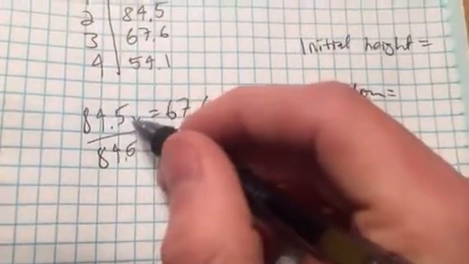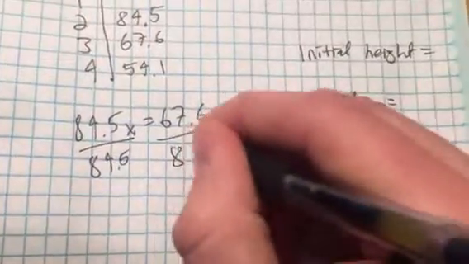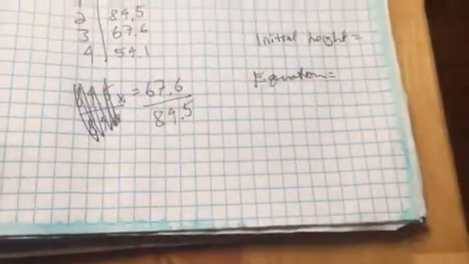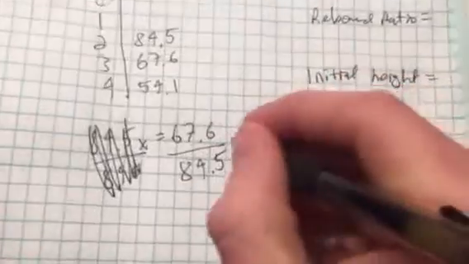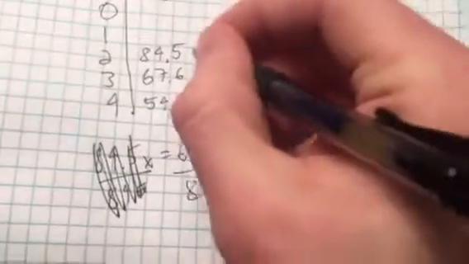Again, what's the opposite of multiplying? Dividing. So we divide both sides by 84.5. And what is that? 67.6 divided by 84.5? That's 0.8. So that is the multiplier, times 0.8.